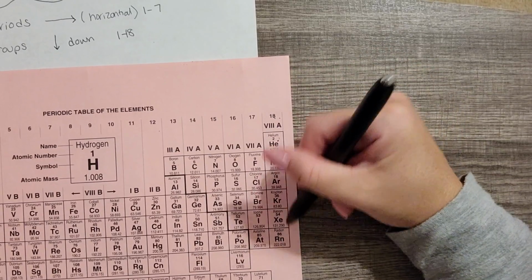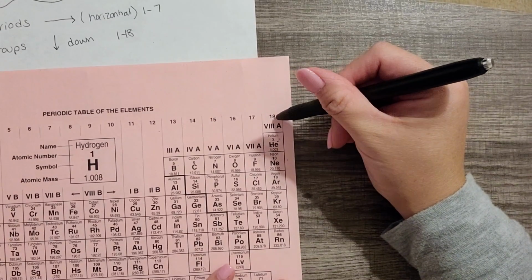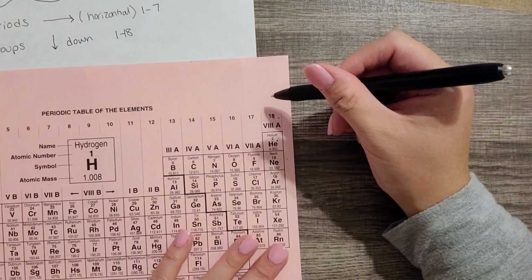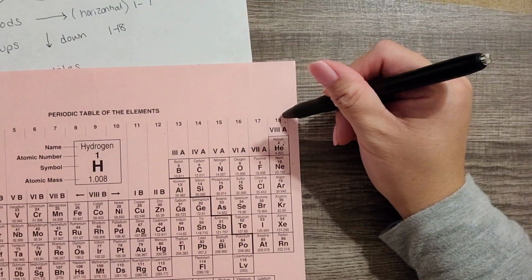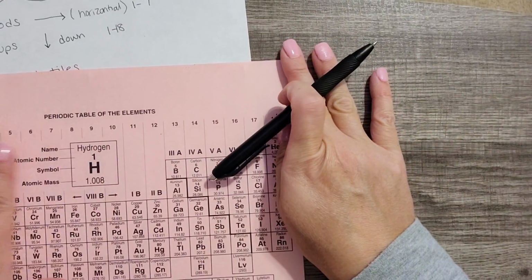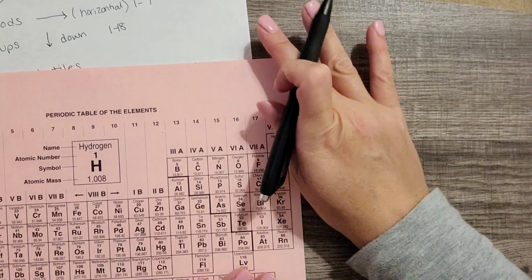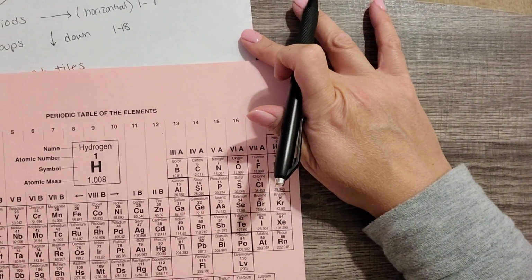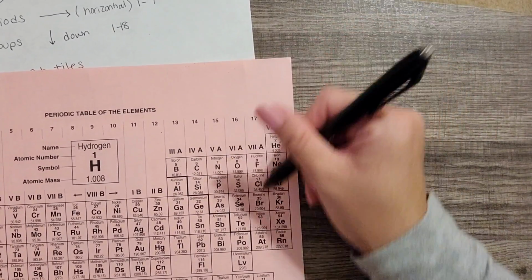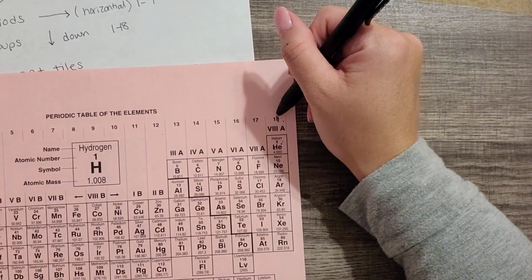They have a full outer electron shell already, so they don't need to mix with any other elements to become stable. Everything else on the periodic table usually needs to bond with another element to become stable. We'll talk more about that later in the year. So group 18 elements all have the same characteristics.